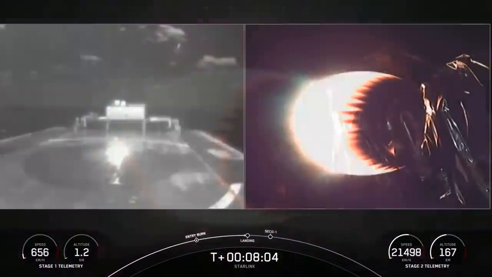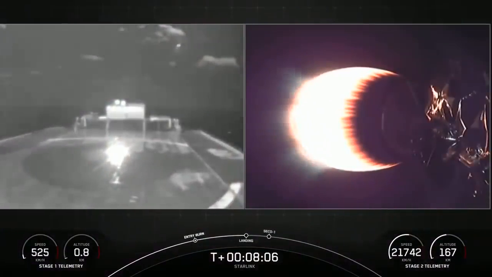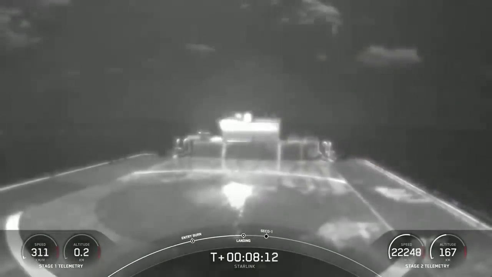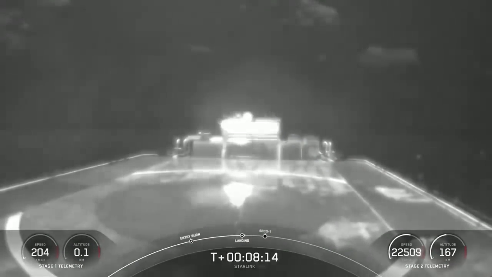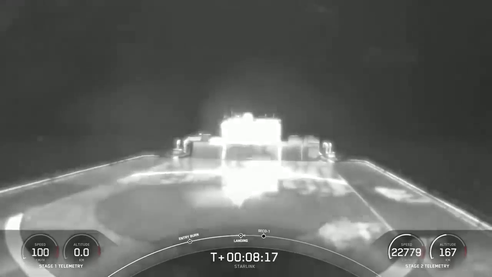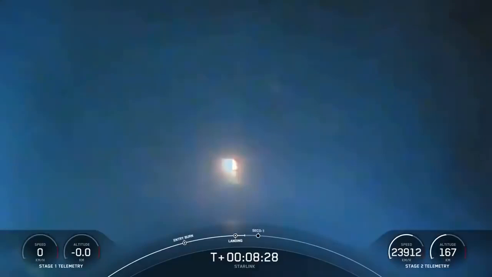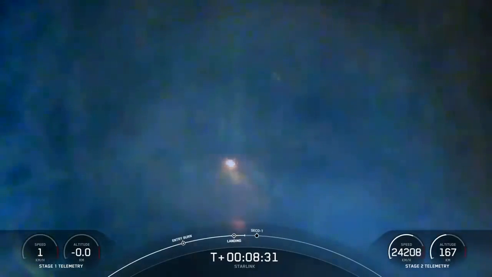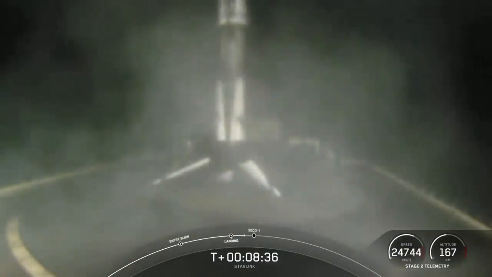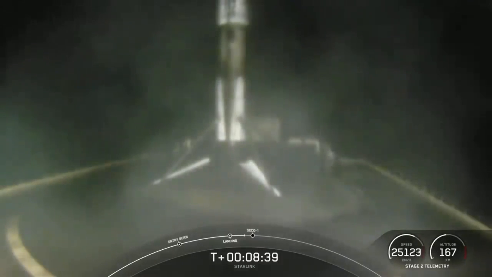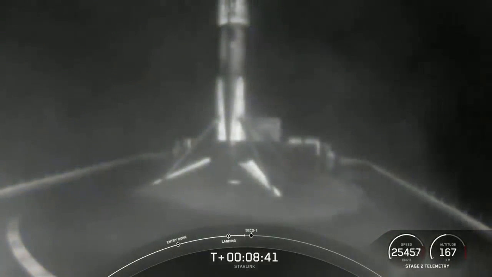Stage 1 landing burn. 10 seconds out. We may see a video cut out here. Stage 1 landing leg deploy. All right, and there you can see we've landed first stage on our drone ship, Just Read the Instructions. This marks our 76th recovery of an orbital class rocket and the 6th recovery for this particular booster.